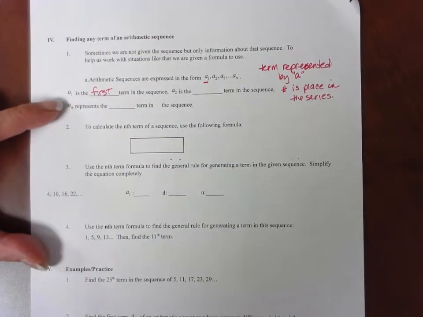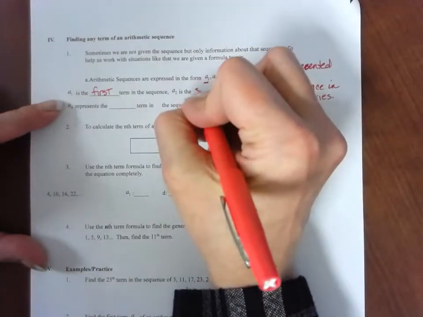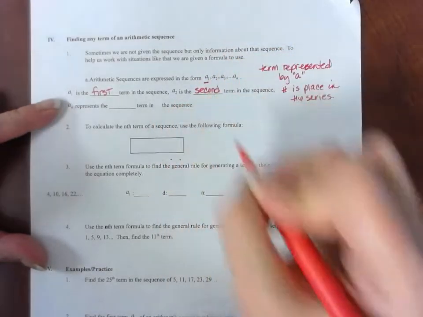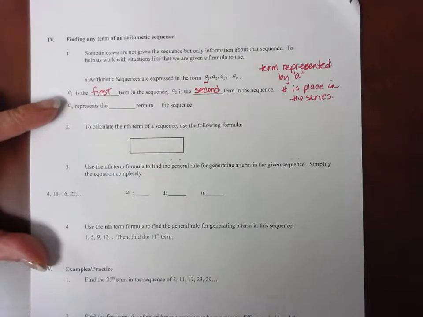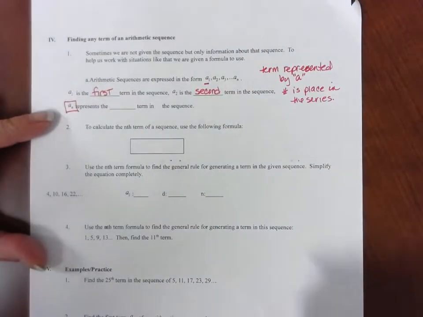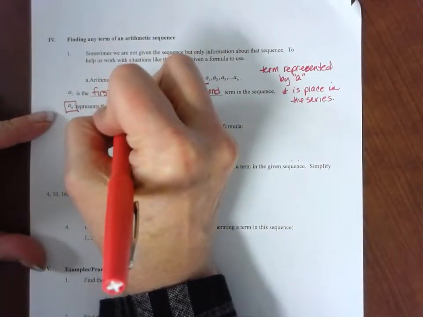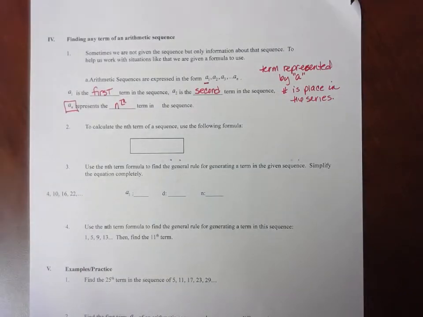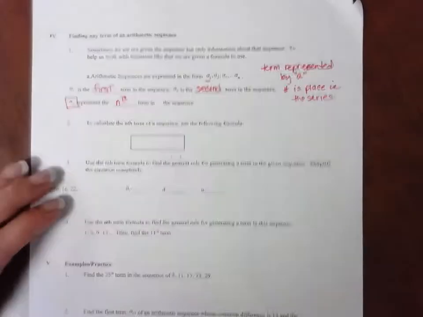That makes sense? A sub 2 is then going to be the second term. And then A sub n represents the nth term. That means we don't know exactly, it could be any number, any position. It could be the 216th, it could be the 400th place. It's just any place within the sequence, okay?